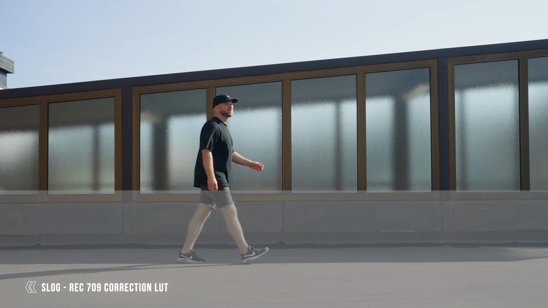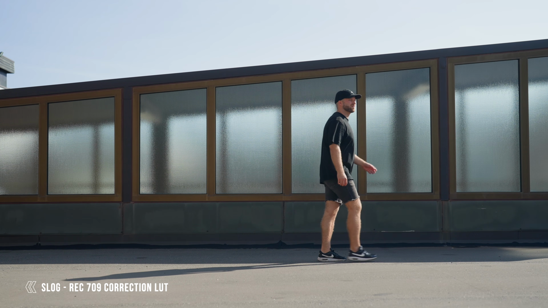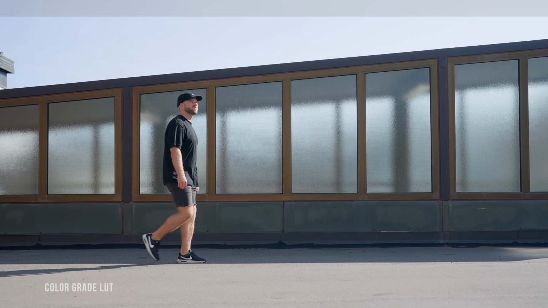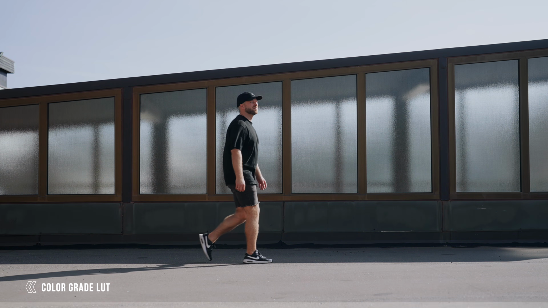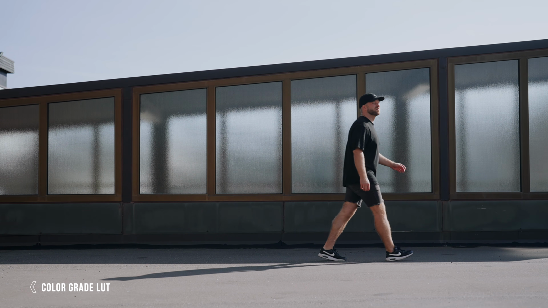I use one LUT to get from the S-Log3 flat picture profile to Rec 709, which basically just means normal contrast saturated look again, and then I use a second LUT to get my color grade. Now, in no way do LUTs work as one-hit wonders that you can just slap on and there we go, it's ready. First, you gotta be able to film the footage right, like I mentioned before, but second, you're also gonna have to color correct each clip to get it looking perfectly.